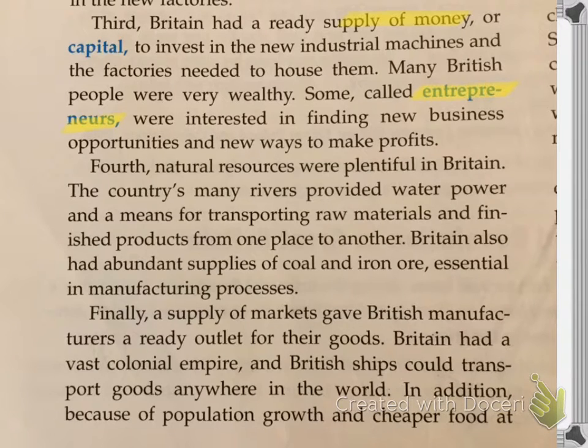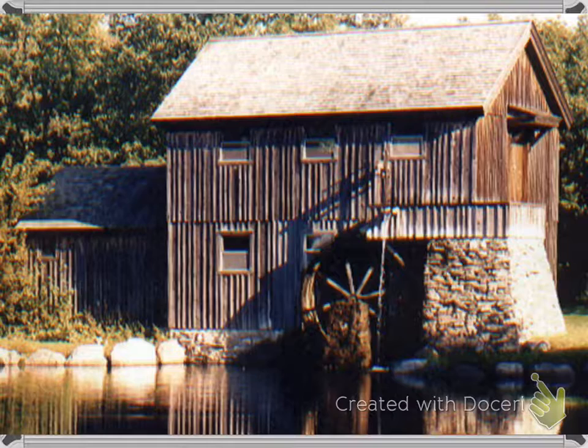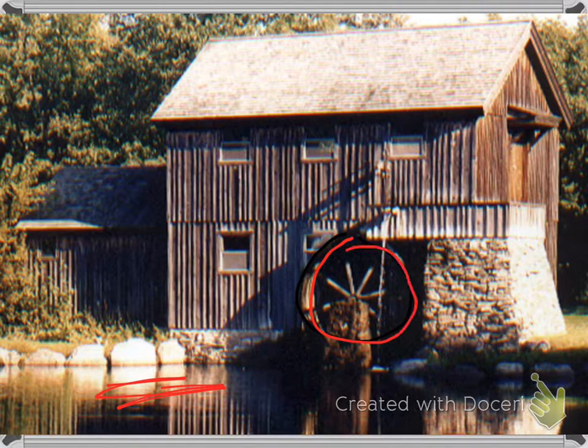Okay, so the fourth reason is because of natural resources and water power. Natural resources could be things like coal, things like cotton, anything that comes from the earth and can be made into something more, okay? So when I talk about water power, the first way this manifests itself is through this water wheel right here. So this wheel would sit on a river. Here's the river here. And this wheel would turn and turn and turn.